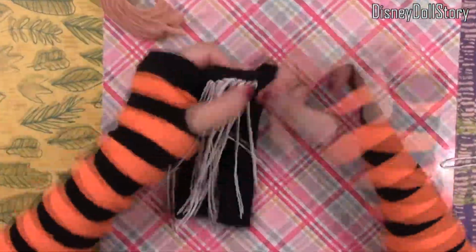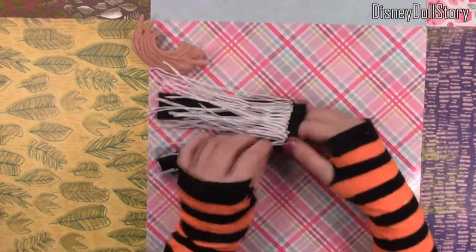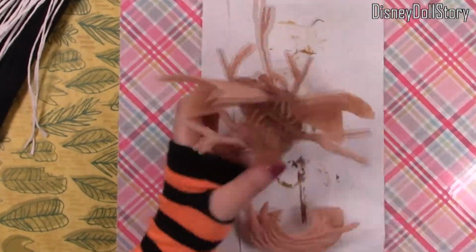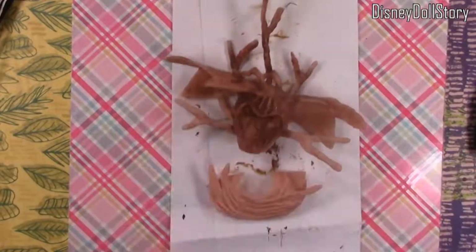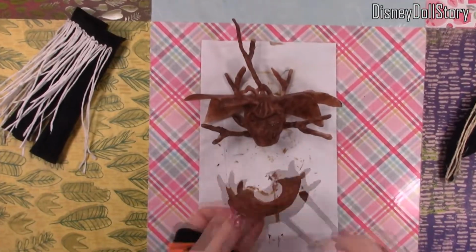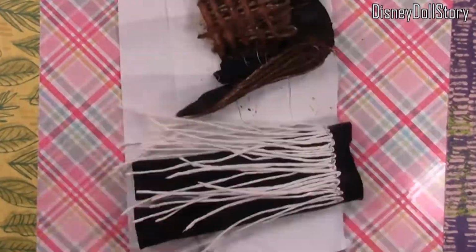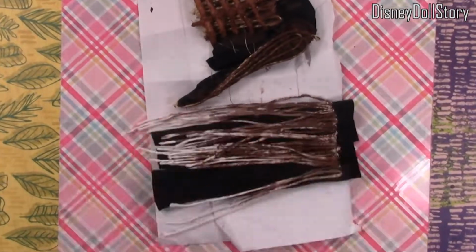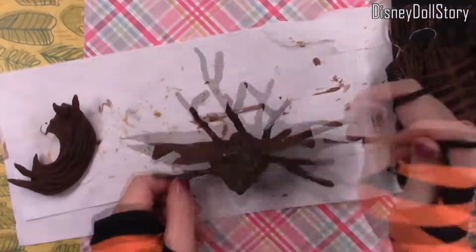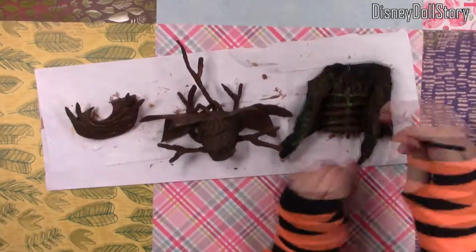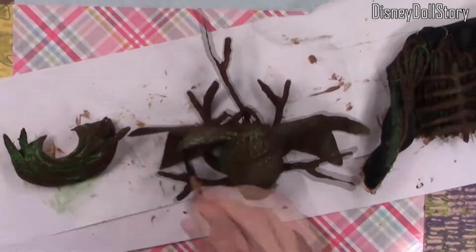I made the head by rolling up some aluminum foil into a ball and then covered it up with some polymer clay. I baked it so that I have a hard surface to work with. And then I added the face and then the large headdress. I cut up some stainless steel wires and covered them with some clay to make the tree branches. I attached the tree branches around the head.